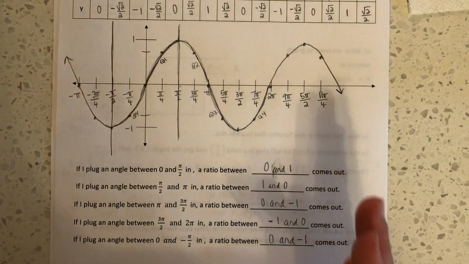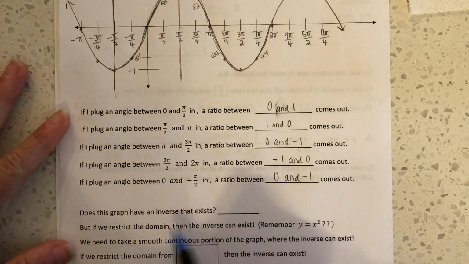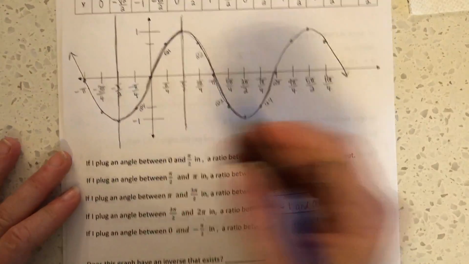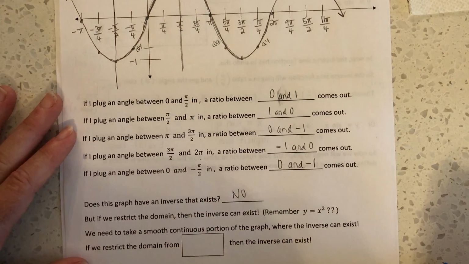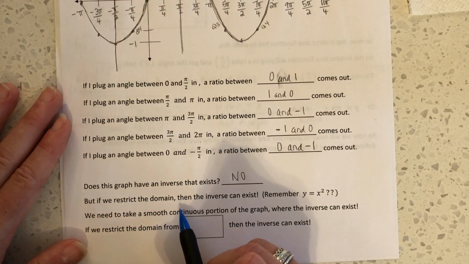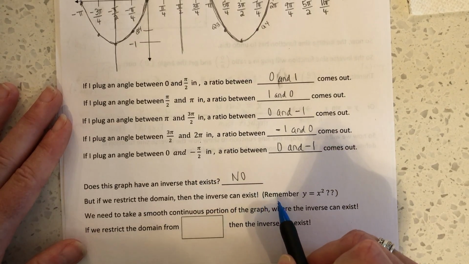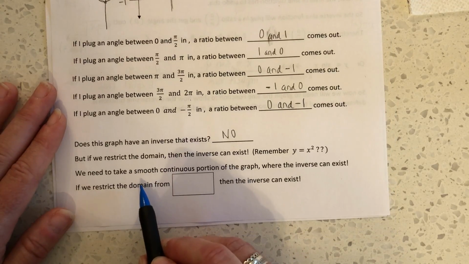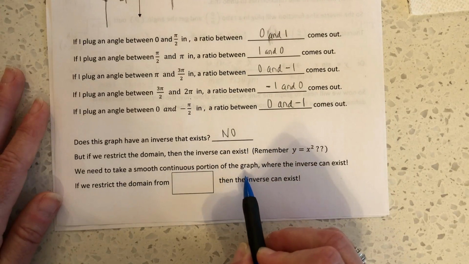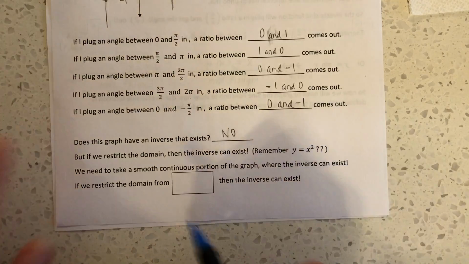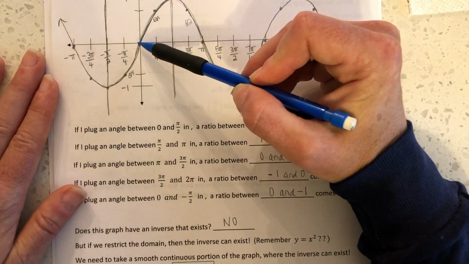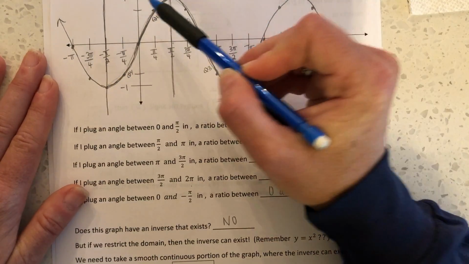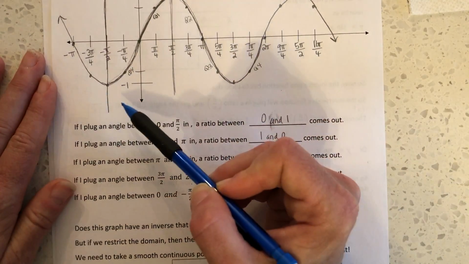Well, like I said, now we have to chop the graph. Does this graph have an inverse that exists? Technically, no, it doesn't. In its original form, it should not have an inverse. But if we restrict the domain, then the inverse can exist. Remember the graph of a parabola, how we had to cut it off? Same thing happens here. So we need to take a smooth, continuous portion of the graph where the inverse can exist. Where can we take this portion that will allow it to pass the HLT and have an inverse?